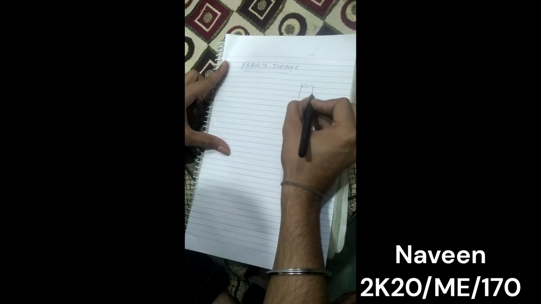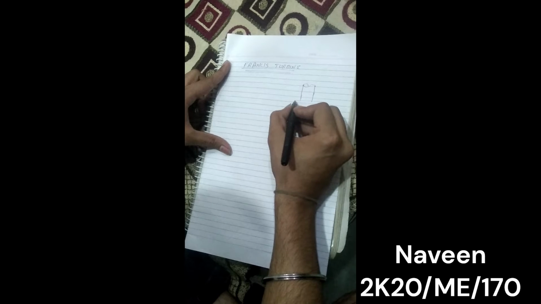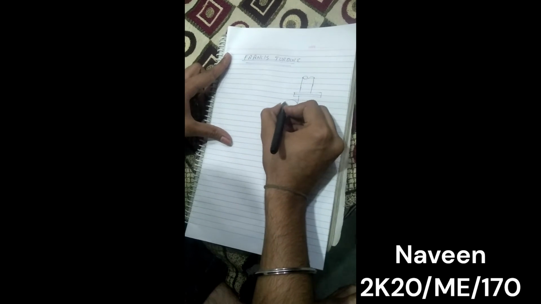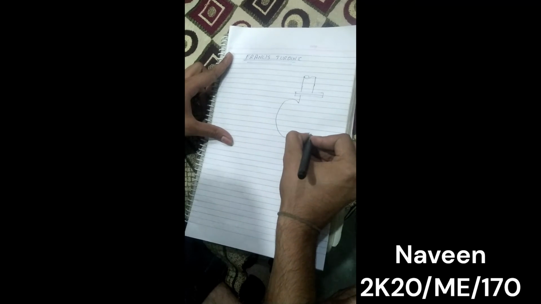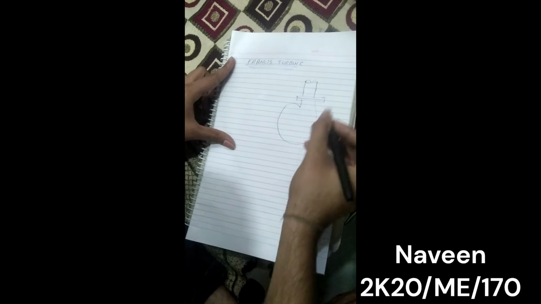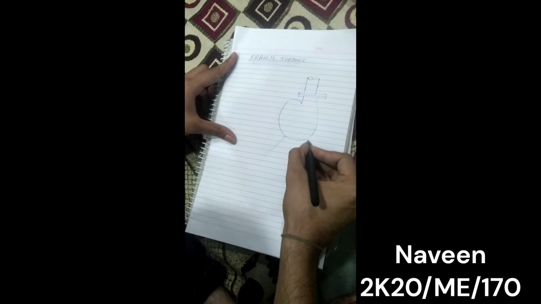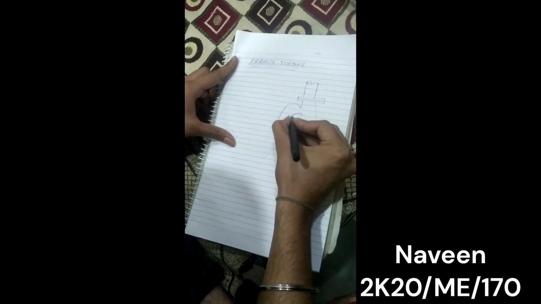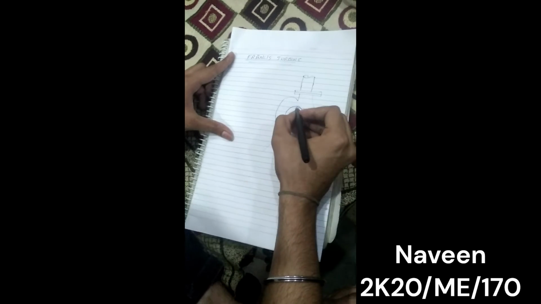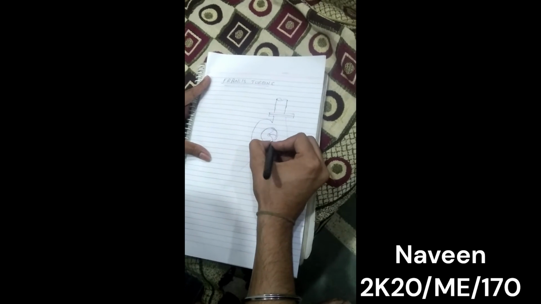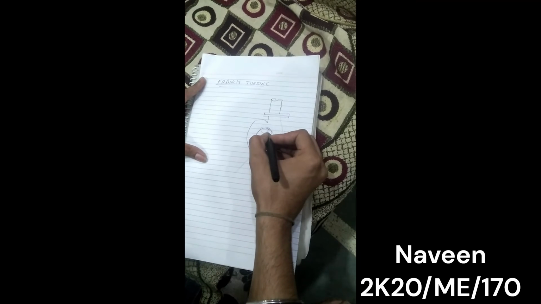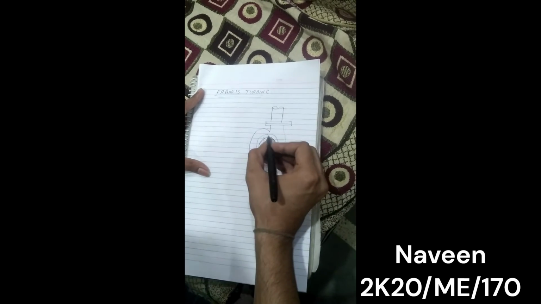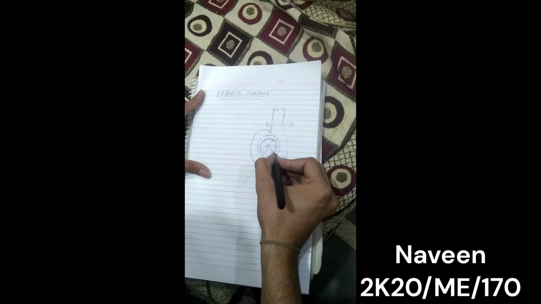First, we draw the pump, and these are the runner, as you can see. These are the runner, these are the guideways which are behind the runner.